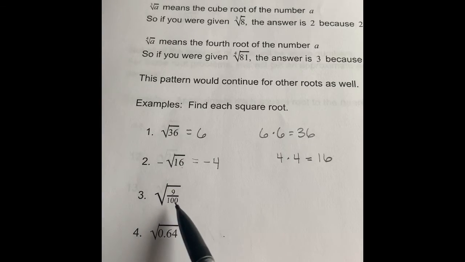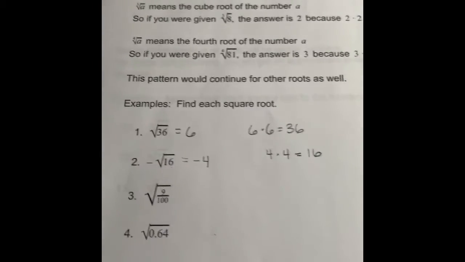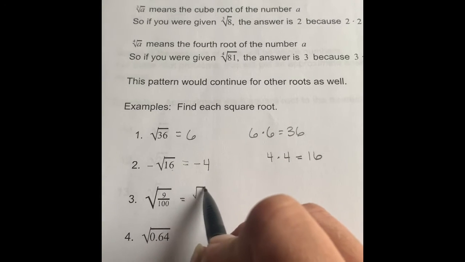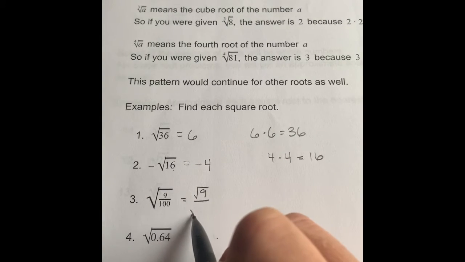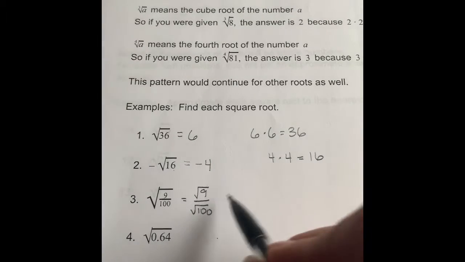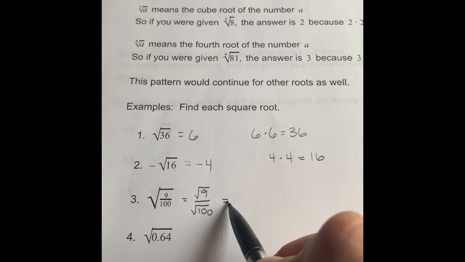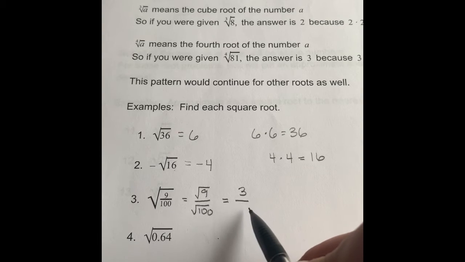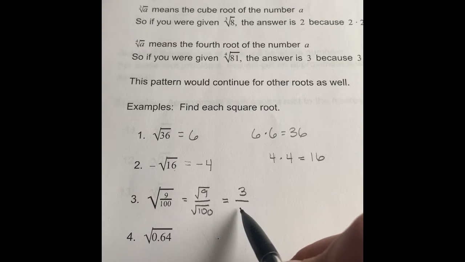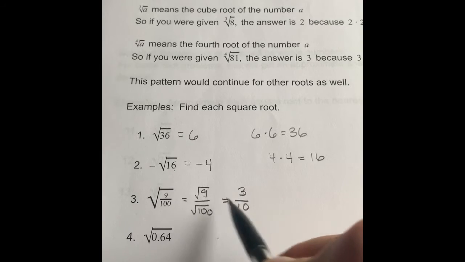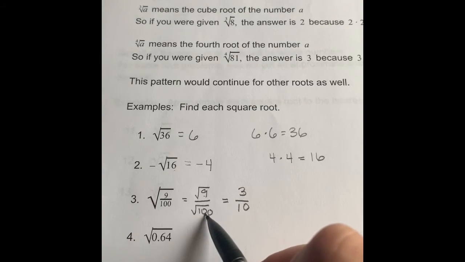When the number underneath is a fraction, like on number 3, one thing that you can do is separate this. So you could separate it into the square root of 9 over the square root of 100, and then just find each one individually. What number can we multiply to itself in order to get 9? Well, that's going to be 3. And what number can we multiply to itself to get 100? That would be 10, because 3 times 3 is 9, and 10 times 10 is 100.